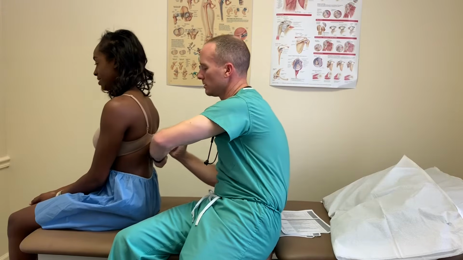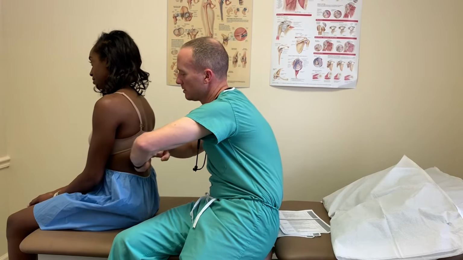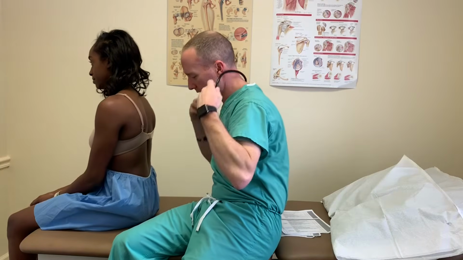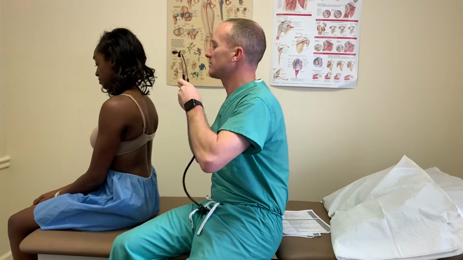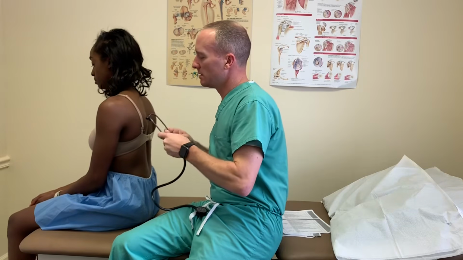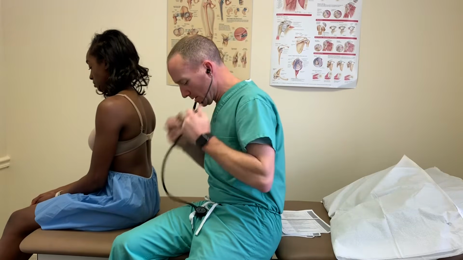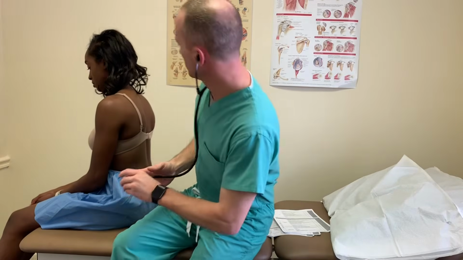No. What about this? No. Okay, so looking for costovertebral angle tenderness now, and that is negative. Also, the test for tactile fremitus is normal. Now I'm just going to auscultate over the different lung fields, okay?